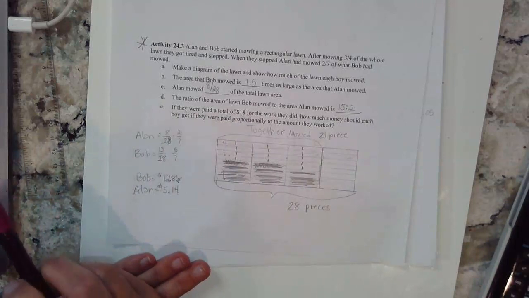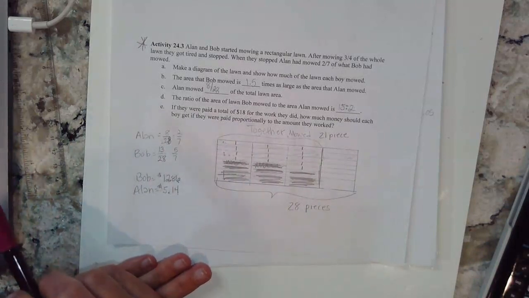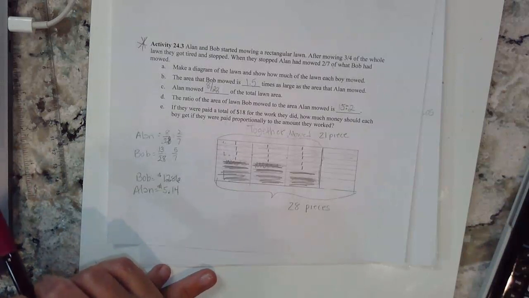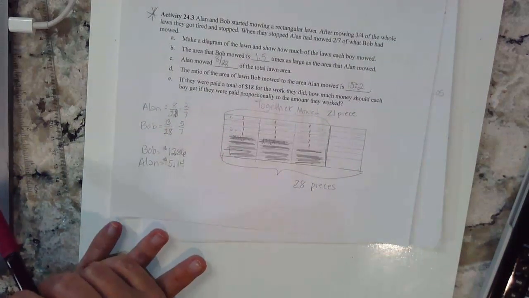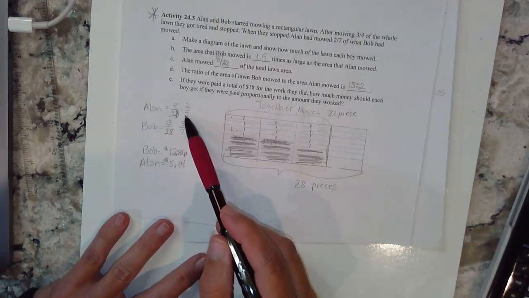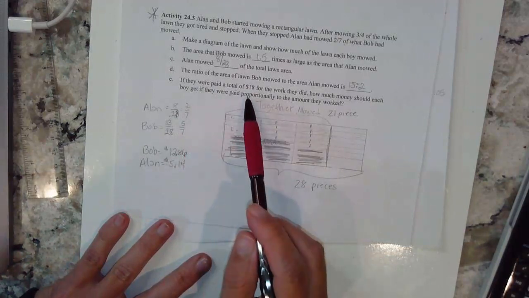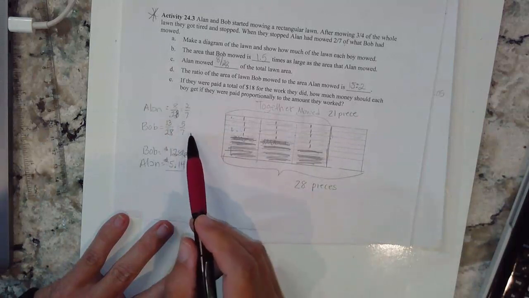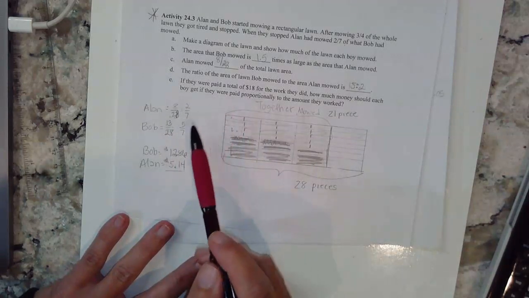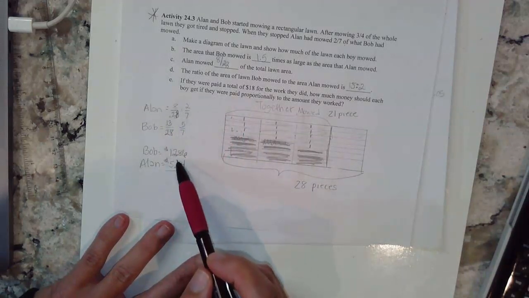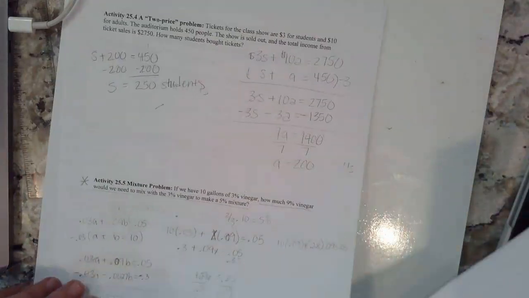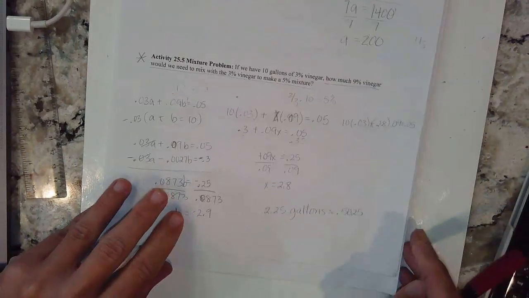And if they were paid a total of $18 for the work they did, how much money should each boy get if they were paid proportionally to the amount they worked? So I took the 2/7 and multiplied that times 18, and I got $5.14 for Alan, and then I did 5/7 times 18 for Bob, and I got $12.86.